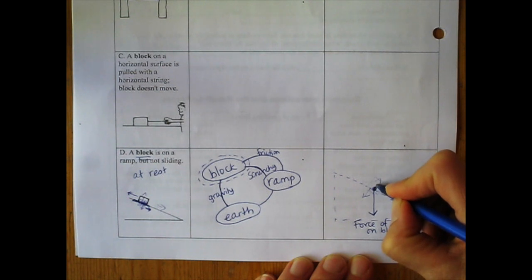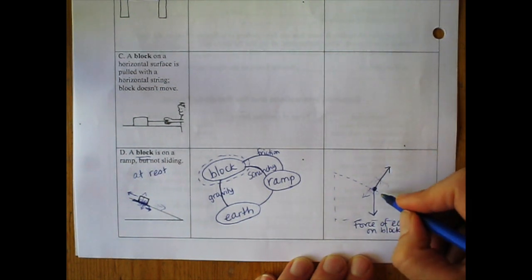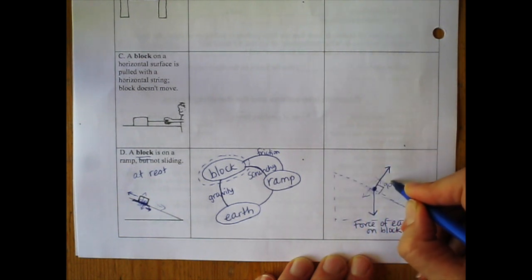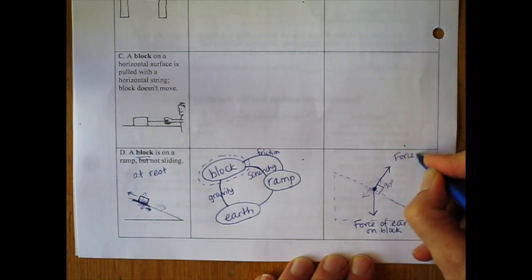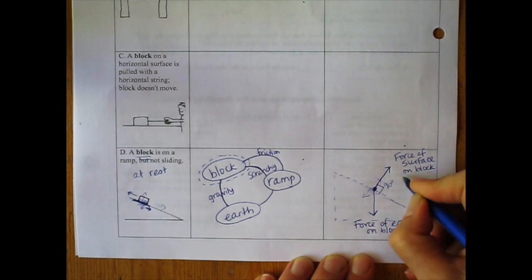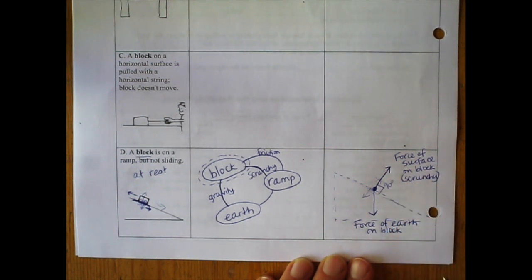The force on the block will be this way, perpendicular to the surface of the ramp. So this is a 90-degree angle here. This is the scrunchy force, the force of the surface on the block, and it has to do with the fact that those atoms got scrunched.